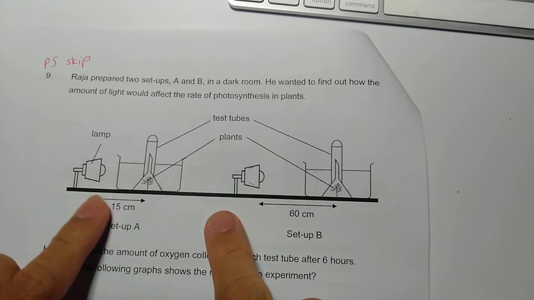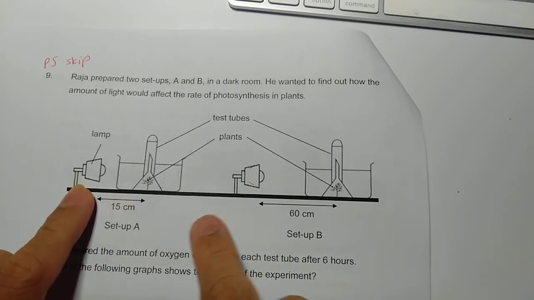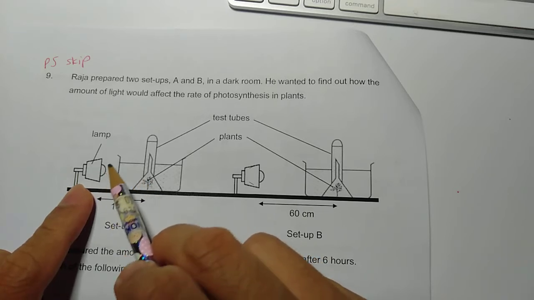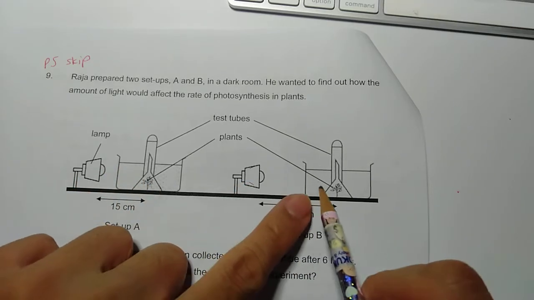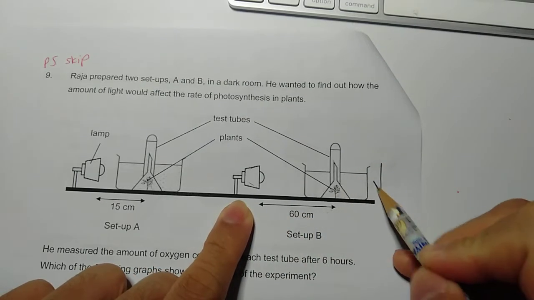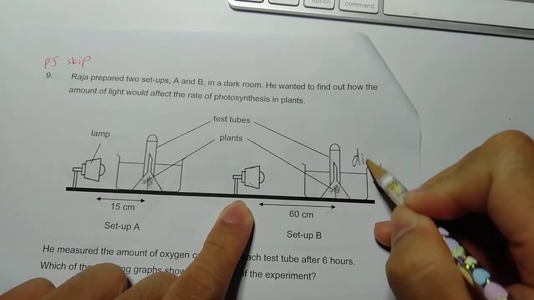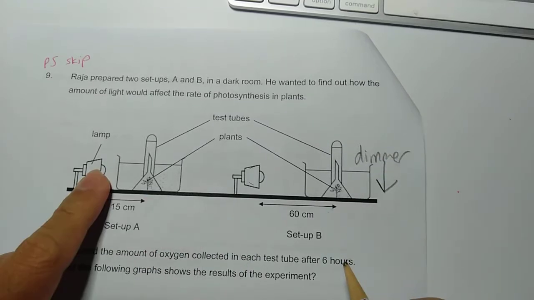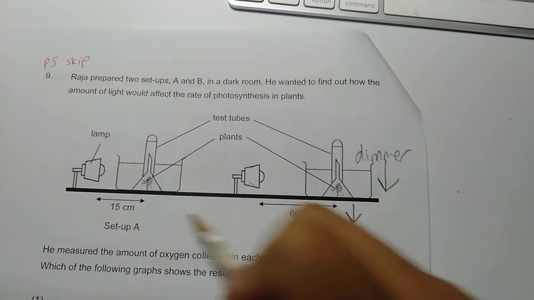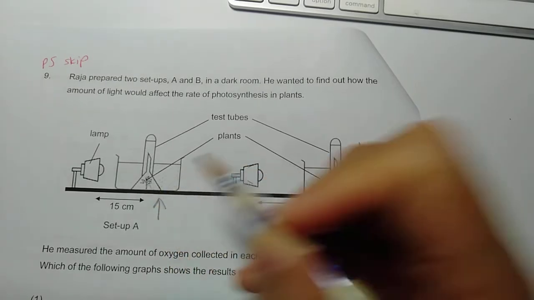And the distance here will affect the light intensity. So to the plant here, this plant is receiving a certain amount of light. When you pull the lamp further away, see 60 cm away, now the light intensity drops. So here is much dimmer compared to this part. So the rate of evaporation here will be lower. Here the rate of evaporation will be higher.